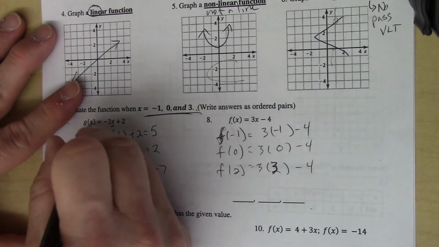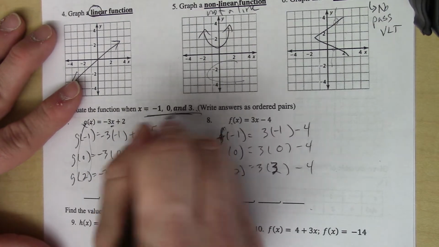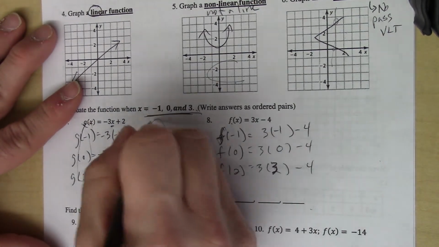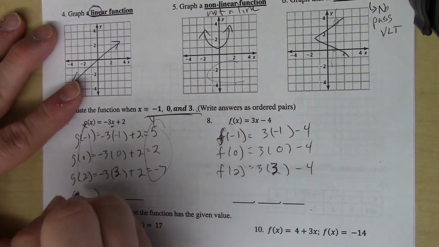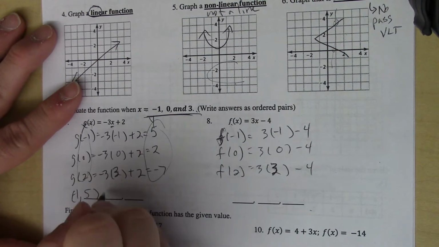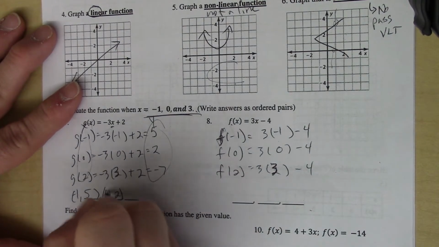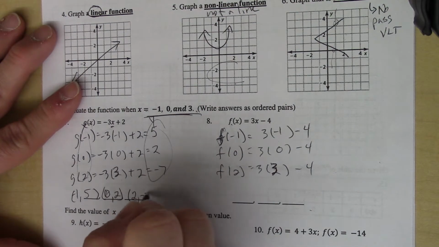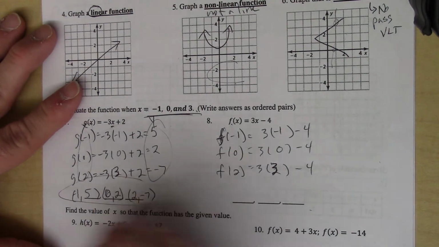And that gives me the x, which of course we know that's x, it tells us right there, and the y for every point. So the first one is -1, 5. The second one is 0, 2. And the third one is 2, negative 7. Those are my answers, okay?